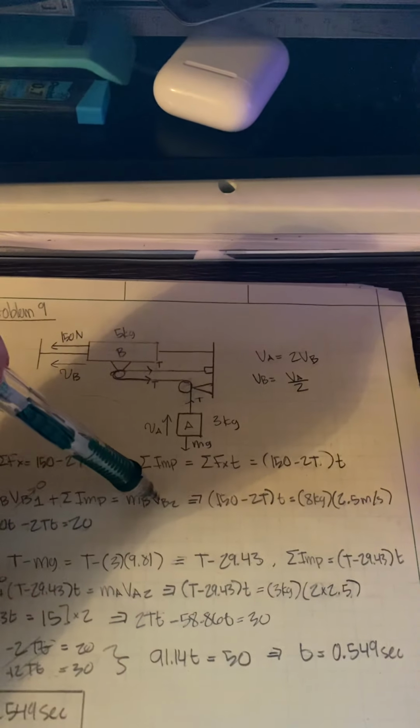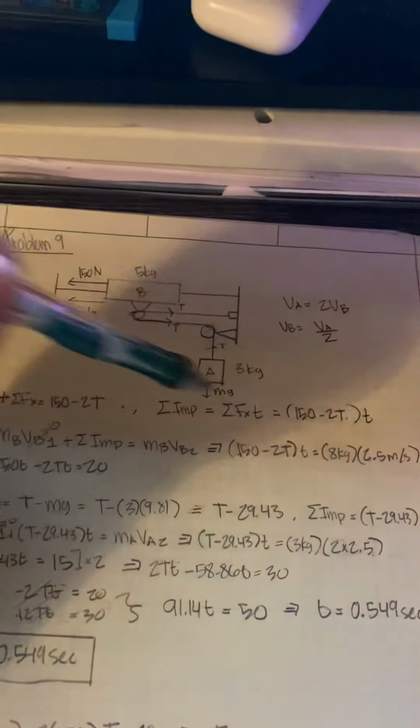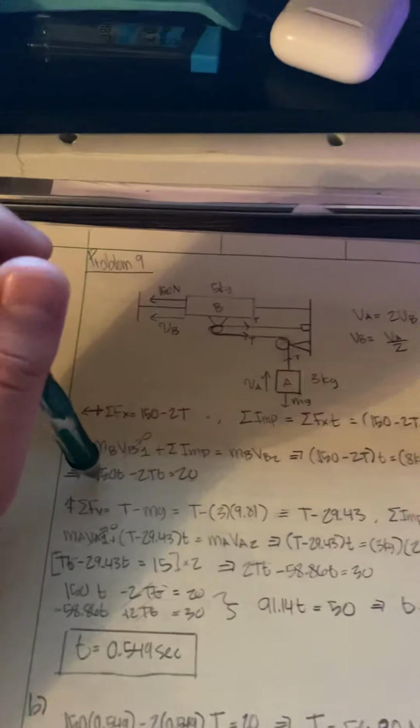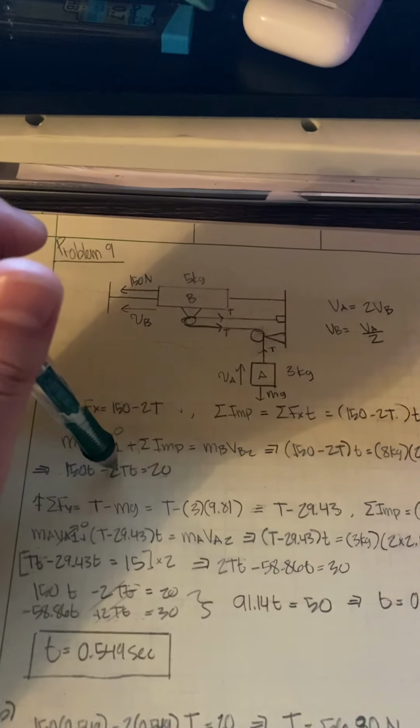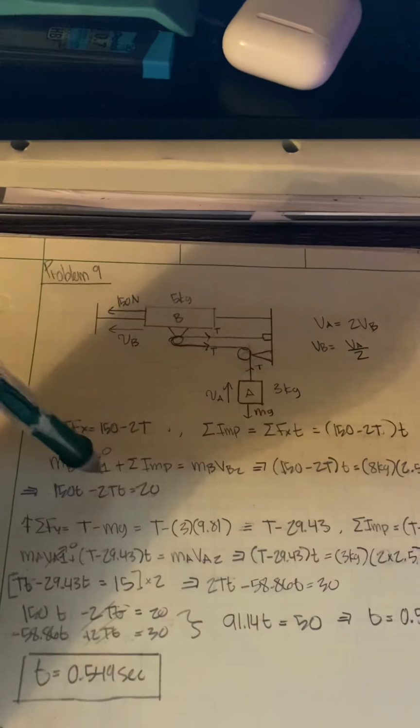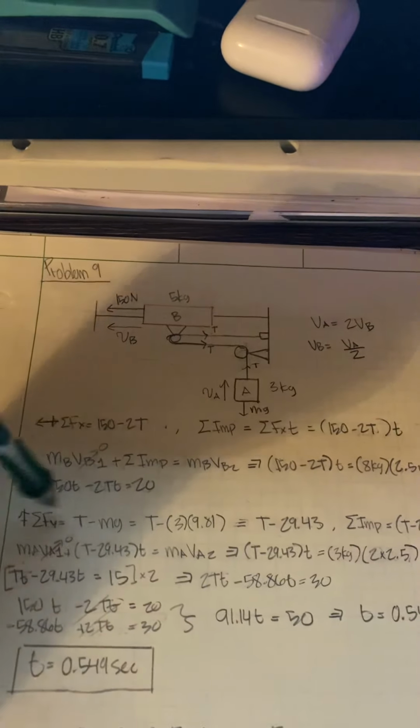The velocity is equal to that. So plug in the values. We're given this value right here, 150 minus 2 tension times the time equals 20.